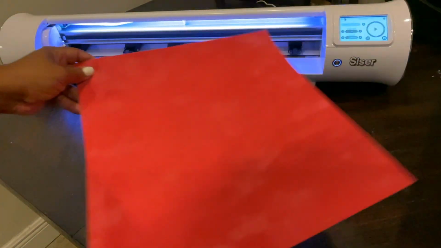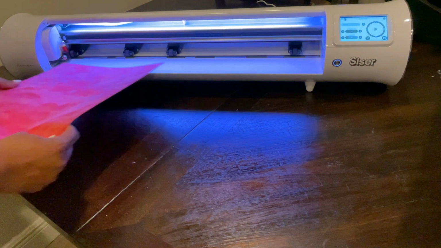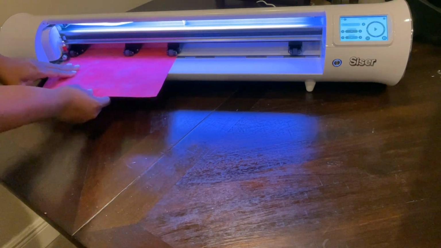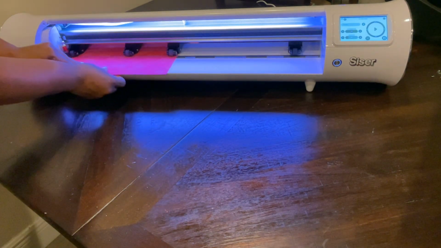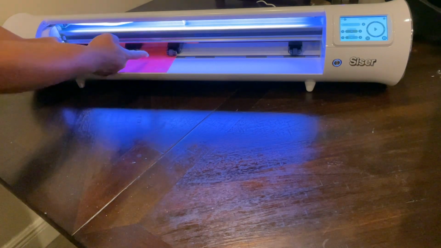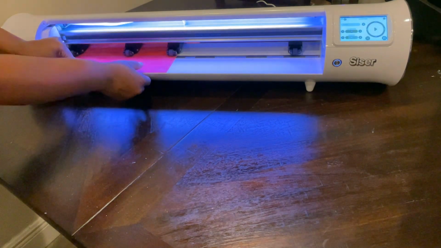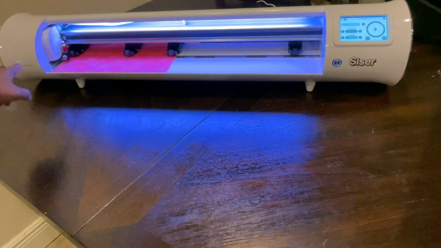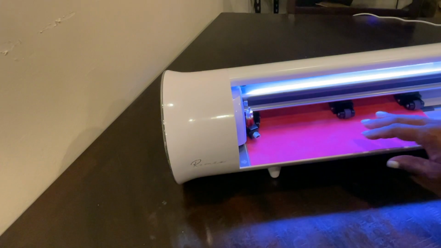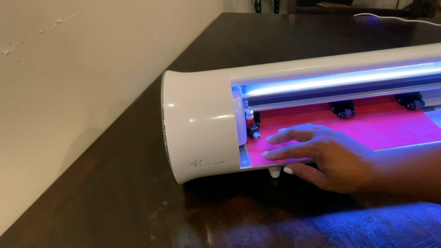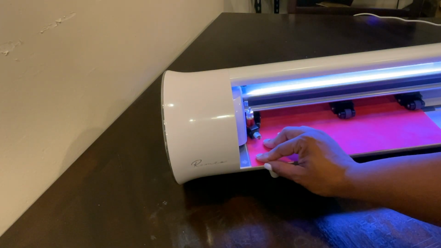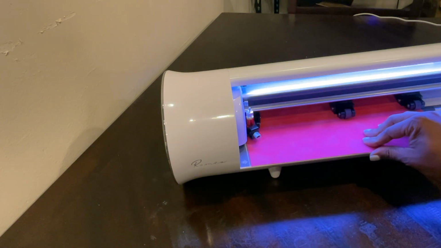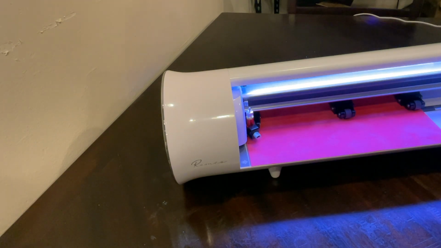All right, so let's go ahead and get ready to place this in the machine. To place it in, we're just going to slide this underneath. Our pinch wheels are up already, and I'm aligning it over on the side using the guide. So here is our guide right there, and you just want to make sure that it's straight. This can be easily done like that. And now we're going to lower the pinch wheels.